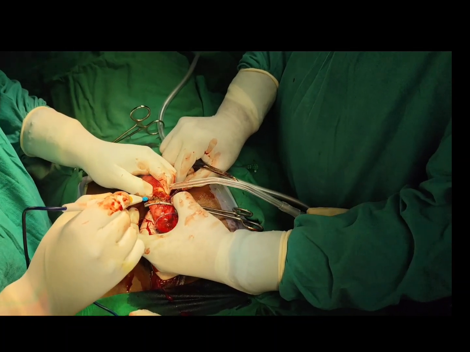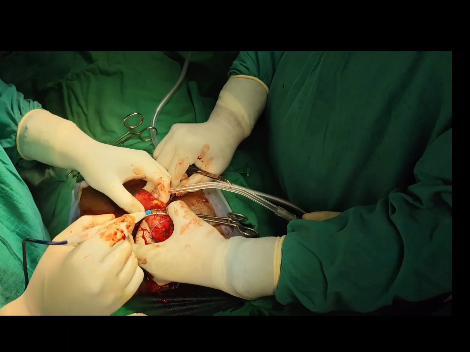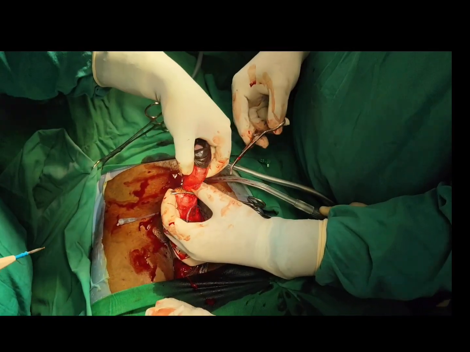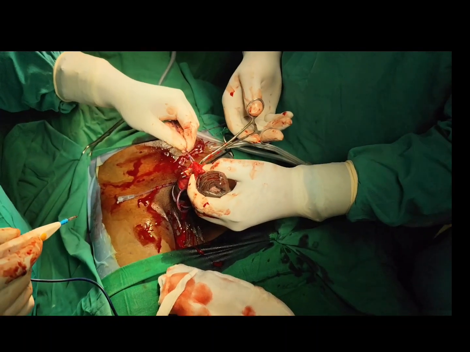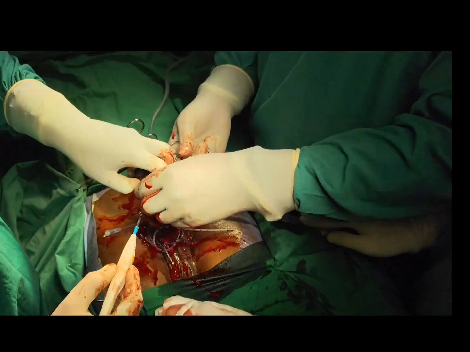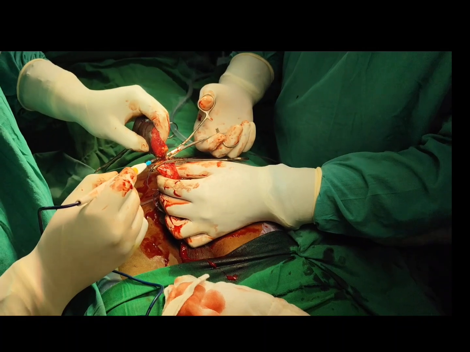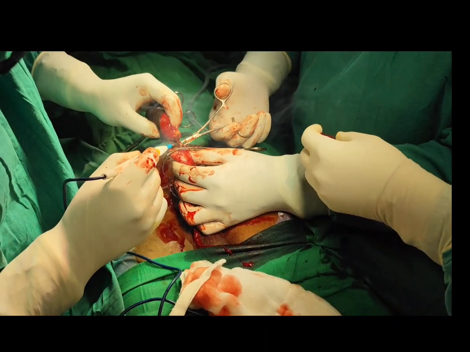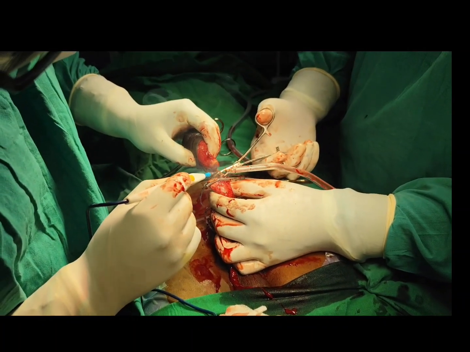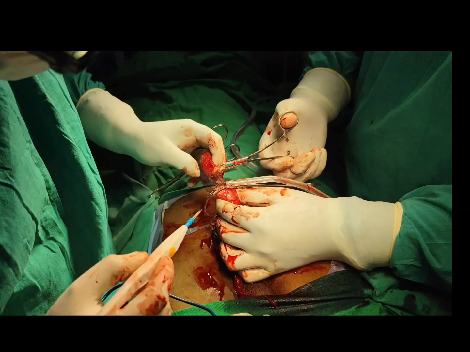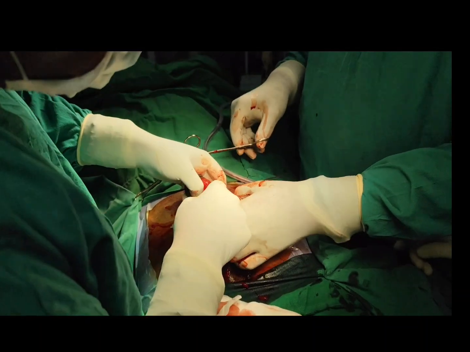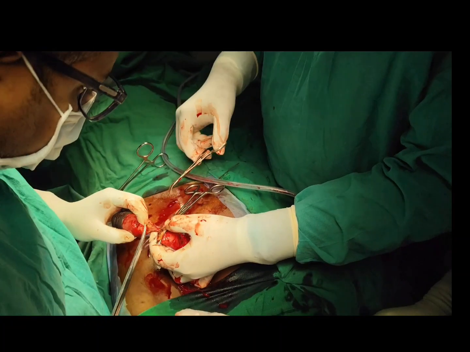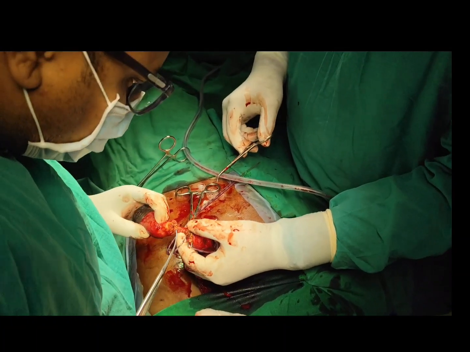So we are cauterizing the corpus cavernosa now. So here we can see the corpus spongiosa that was preserved for this patient. So we have completely separated the corpus cavernosa now, and this part will be sent for histopathological examination for margins.